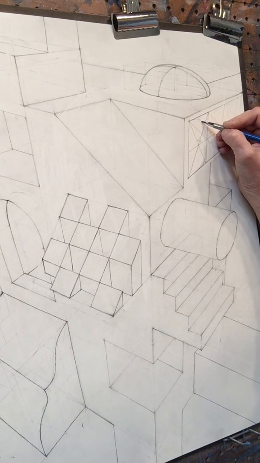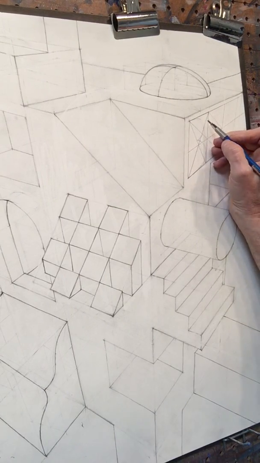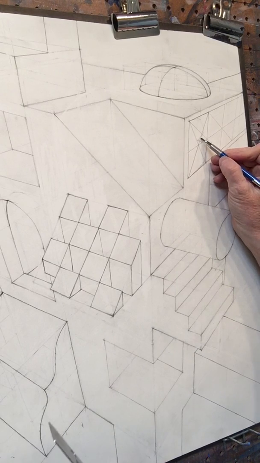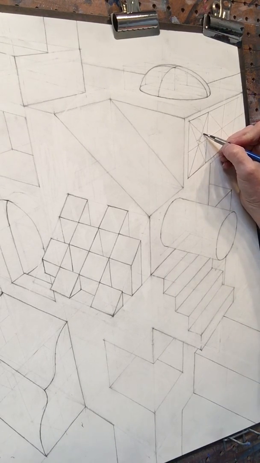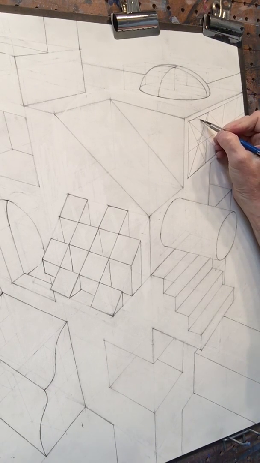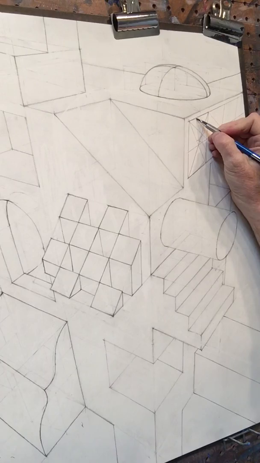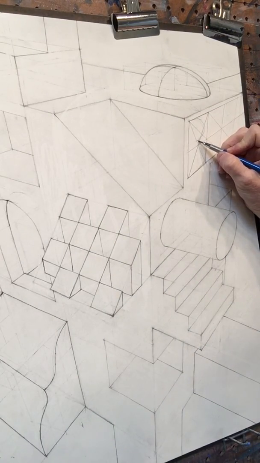I want to get this so that it looks good. I might think about this is going this direction. This one, the top of it doesn't come out quite as far. But I want to think about that as existing on that plane, going back in space.